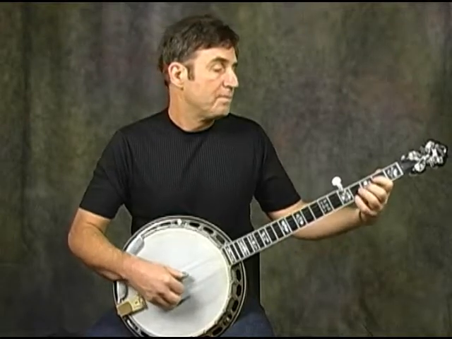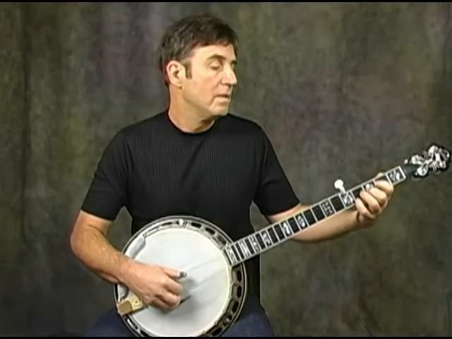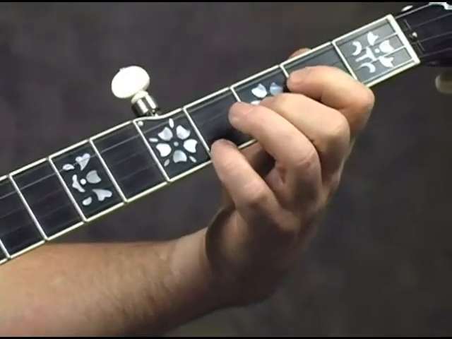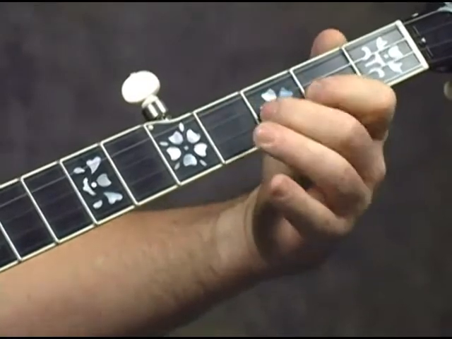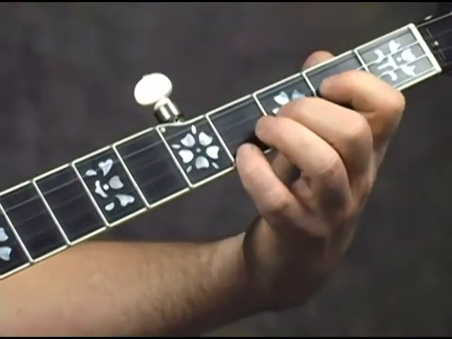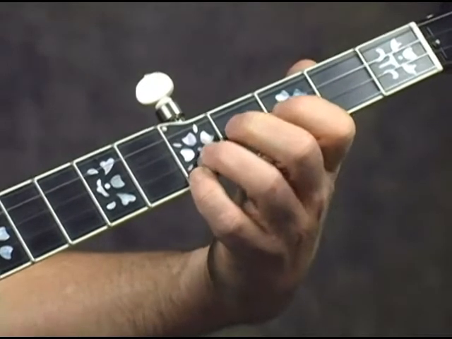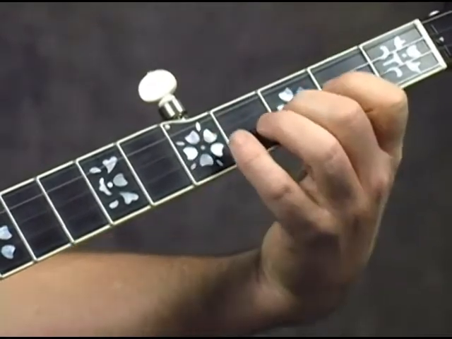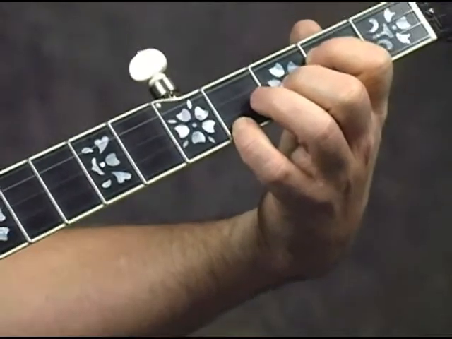So, for instance, if you're playing a song like the Jed Clampett song I demonstrated, and you're playing in D, that's a little lead into the root note D. And the next one, like Bury Me Beneath the Willow, now you're going up to the third note, which is on the 4th fret of the 1st string.